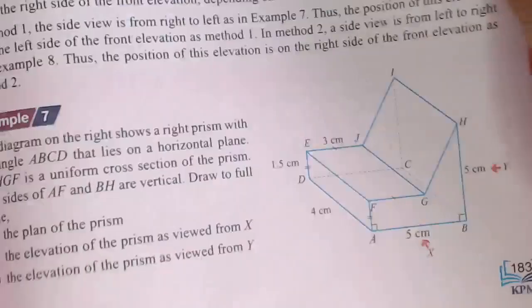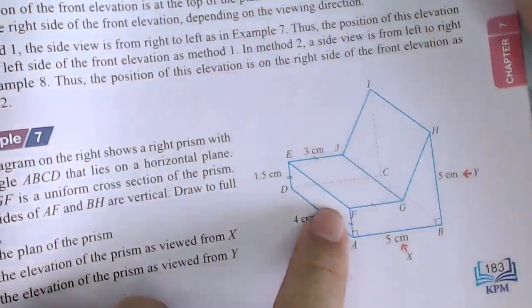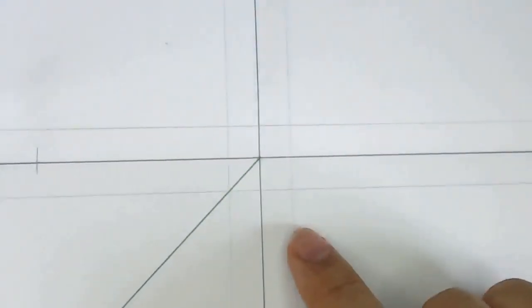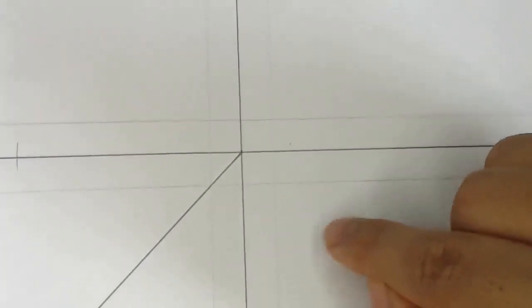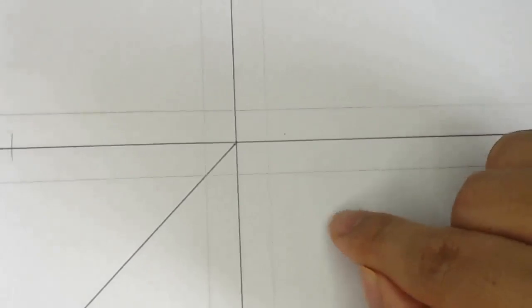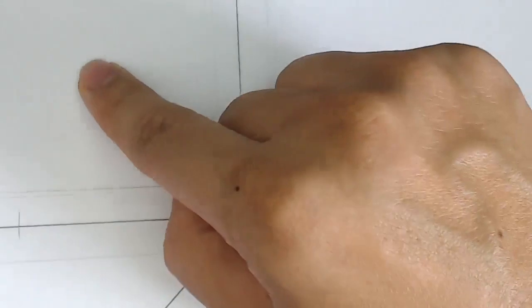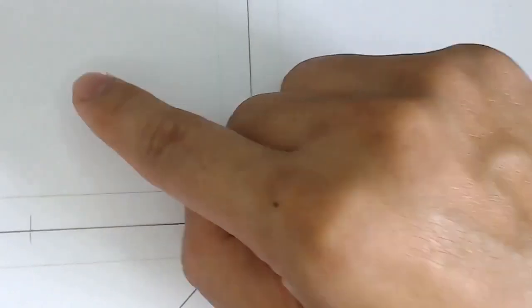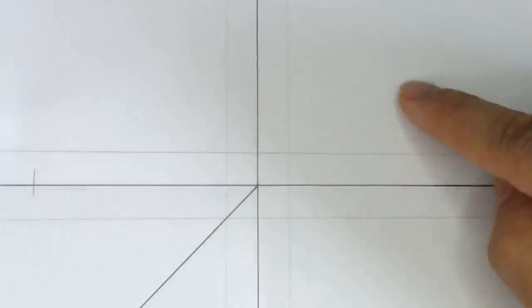So now without wasting our time, we proceed. Okay, first remember that you're going to draw among these three pictures. You're going to do Z. The Z plane will come in first, and then followed by this plane that is X, and then followed by the Y plane. Okay, so it goes this way, like this.